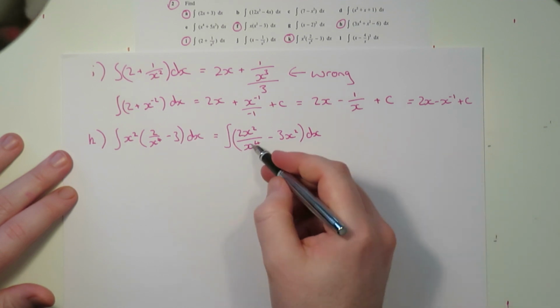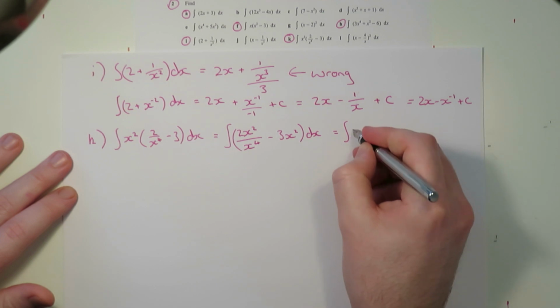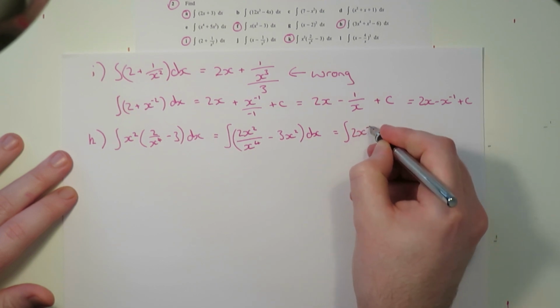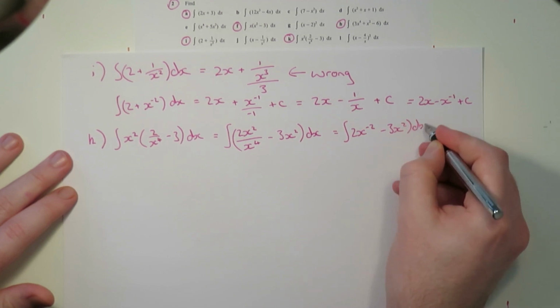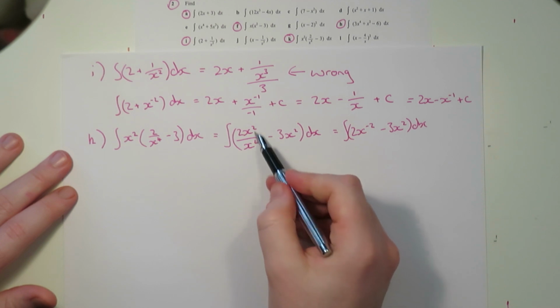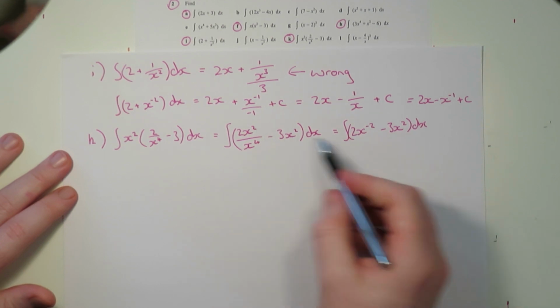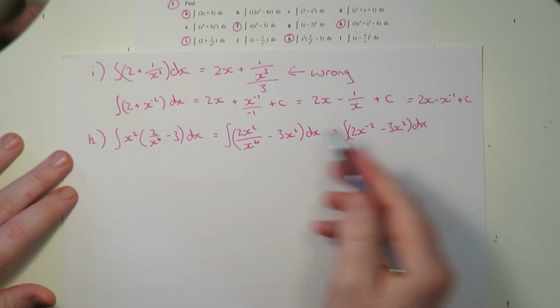And then here we can simplify this. We can say that's the integral of 2x to the minus 2 minus 3x squared dx. So here, with powers, if you're dividing you subtract them. 2 subtract 4 is negative 2. And then you integrate that.